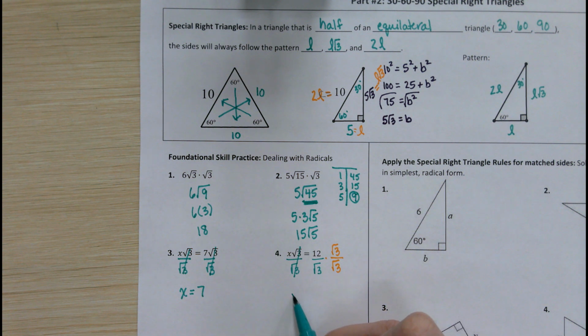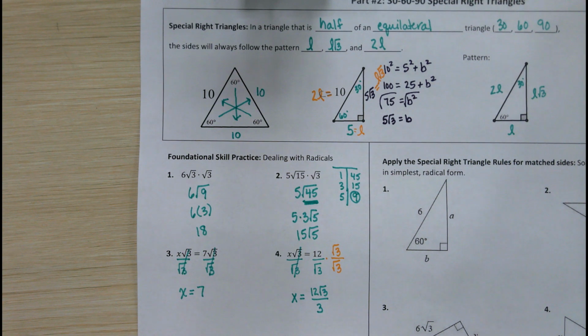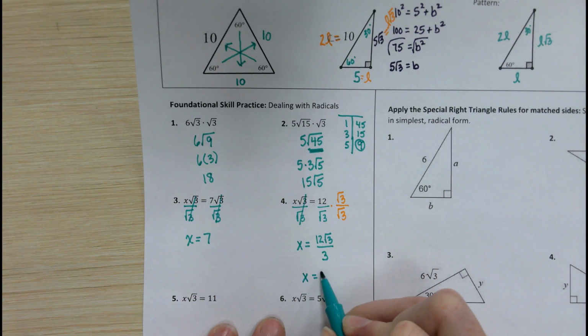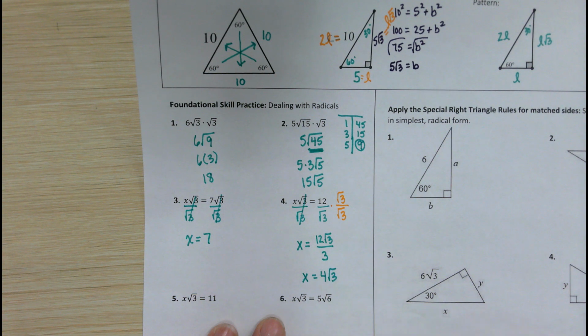Moving forward, our x will be all by itself on the left side. We multiply straight across, and we get a numerator of 12 root 3 and a denominator of root 9, but the square root of 9 is 3. Last but not least, we take a look at those rational numbers, the 12 and the 3. They can be divided, and so our final, completely simplified answer for this would be x is equal to 4 root 3.